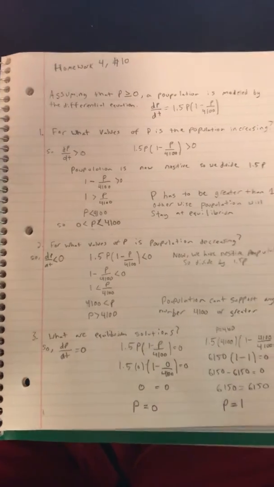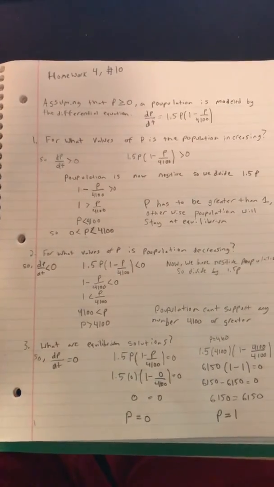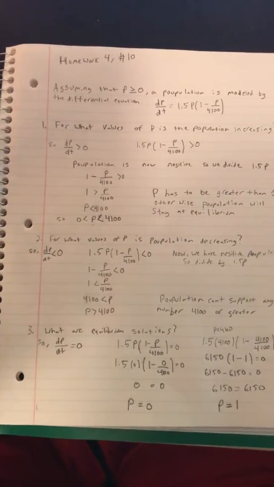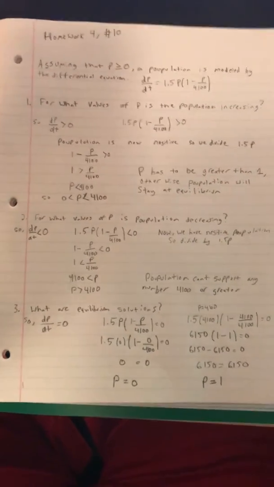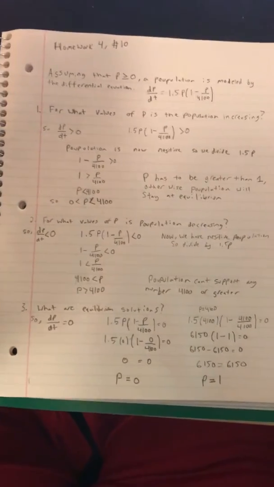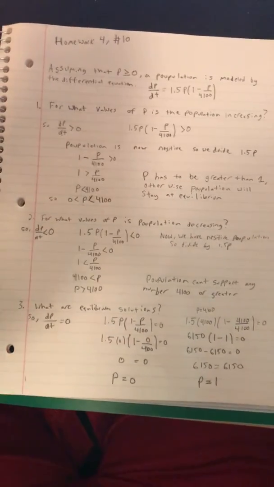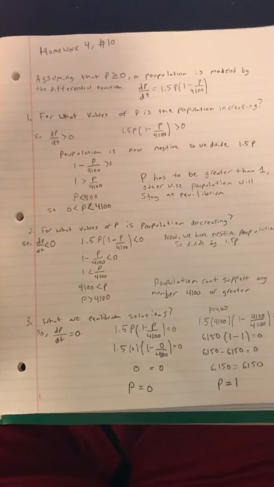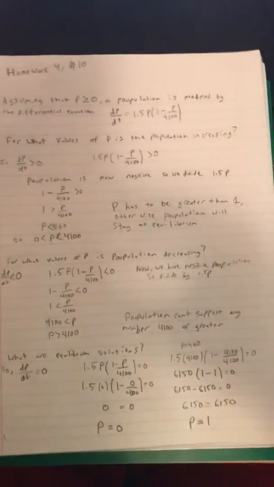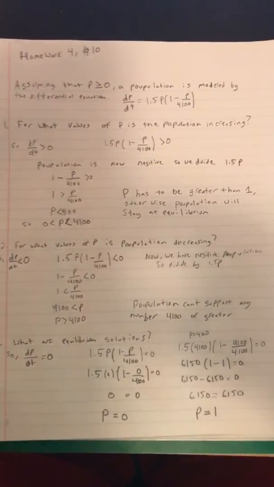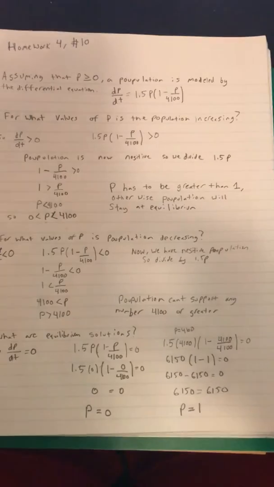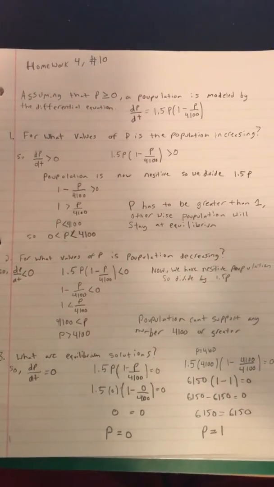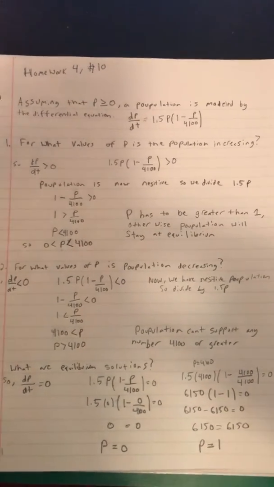So we have, assuming that P is greater than or equal to 0, a population modeled by the differential equation dP/dt equals 1.5P times (1 minus P over 4,100). Our first question is, for what values of P is the population increasing? It tells us that it's increasing, so we want to set dP/dt greater than 0.